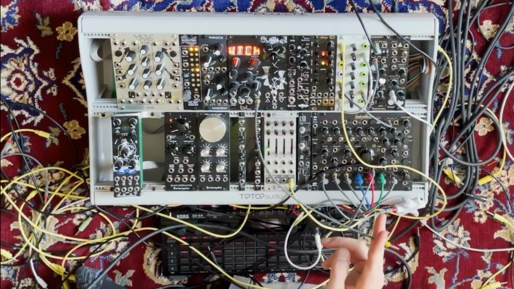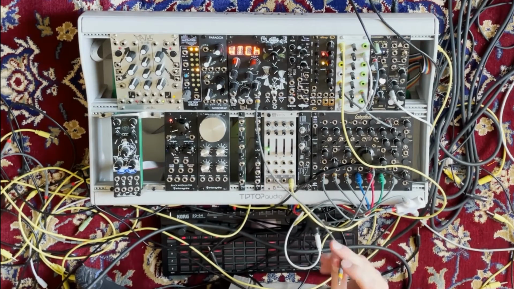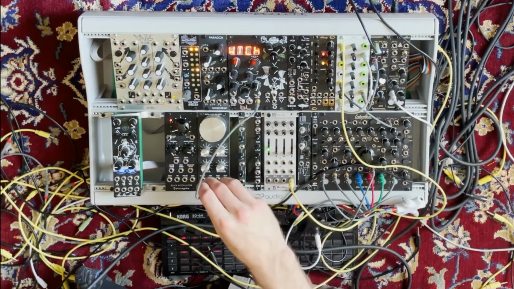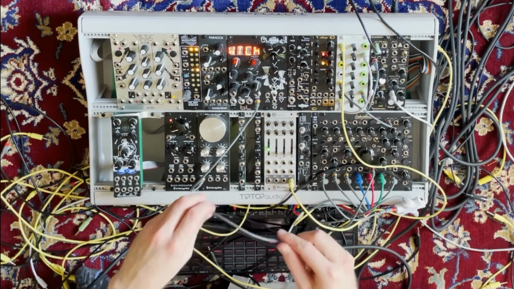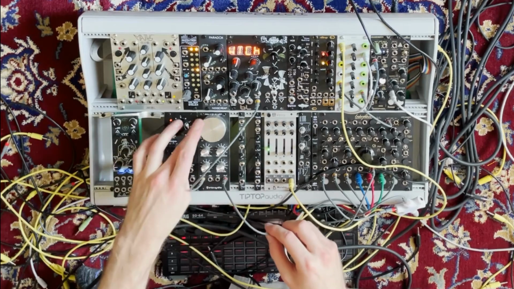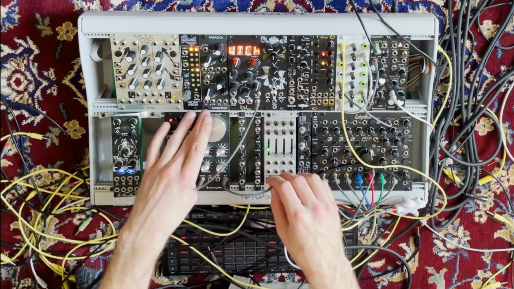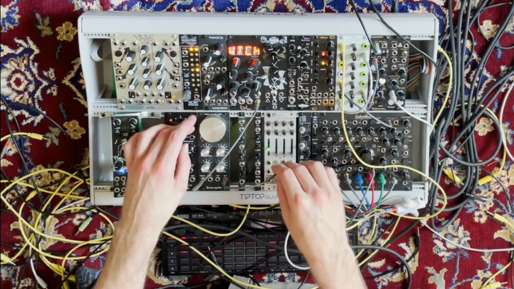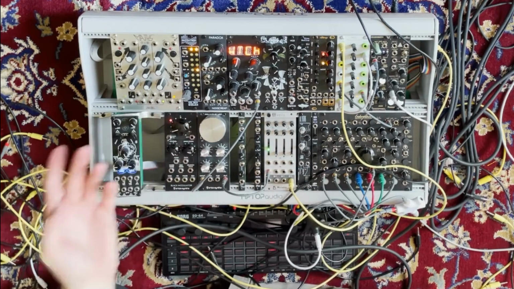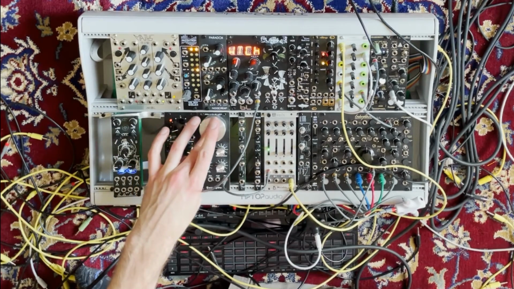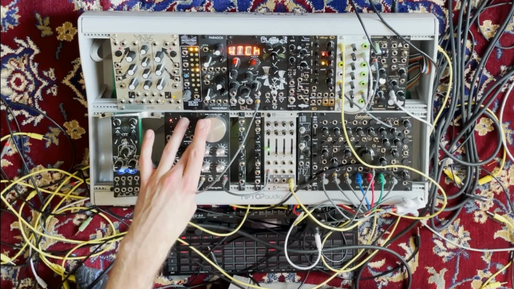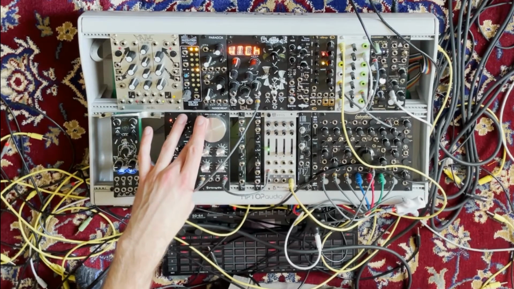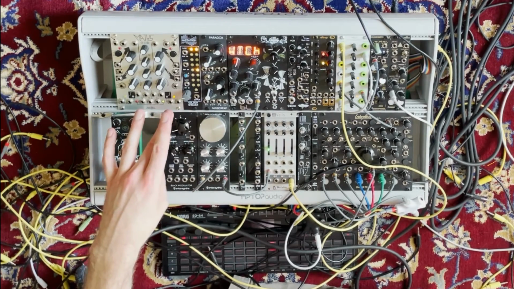Up next, we also used a filter before then. This is a low pass filter, an Erica Synths build. It's just a basic low pass filter, and so if we pull the cutoff all the way down and put that in, you see no sound comes out, and then we open the filter up and we get this nice swell. So this is how we opened it. And that's already pretty nice.